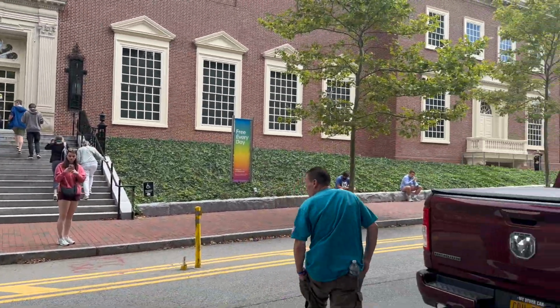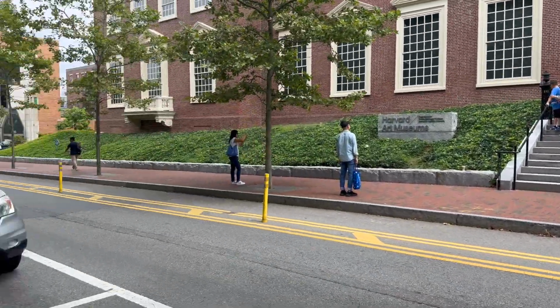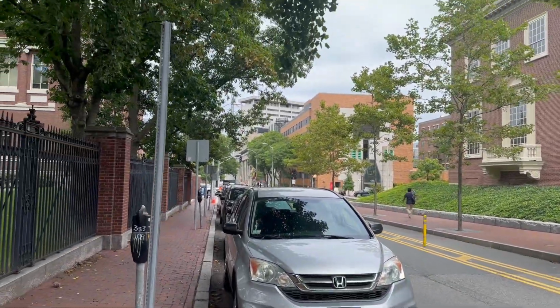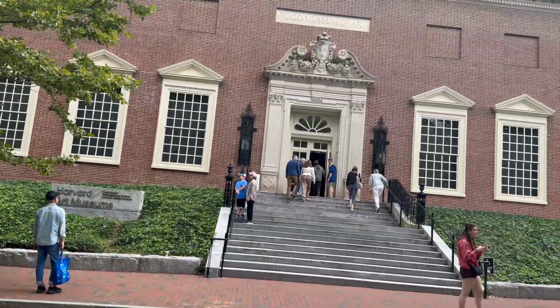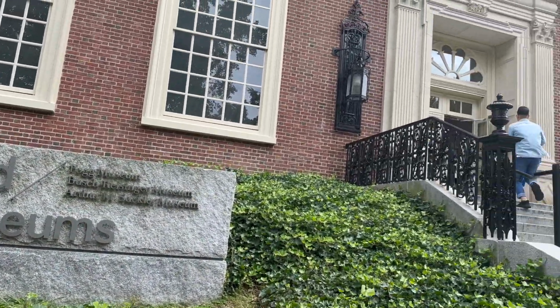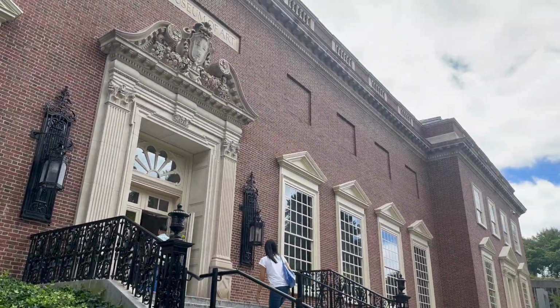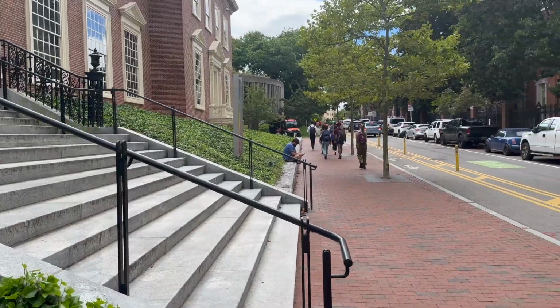There's a big problem for parking. We have to go like 5 miles just to park our car because there was no way to park anywhere. This is the Art Museum. So here is the Harvard Art Museum. You see the building? This is the big building around.